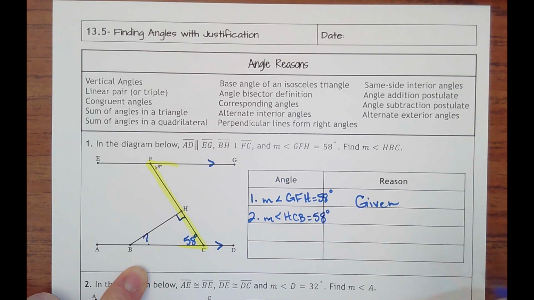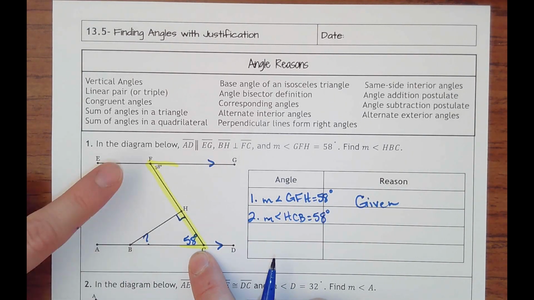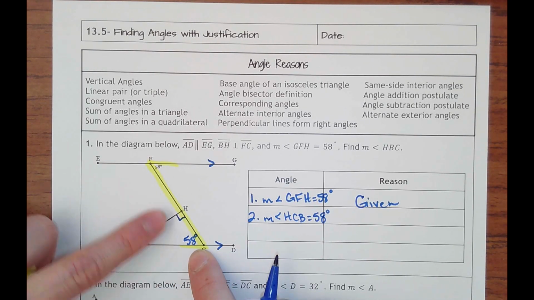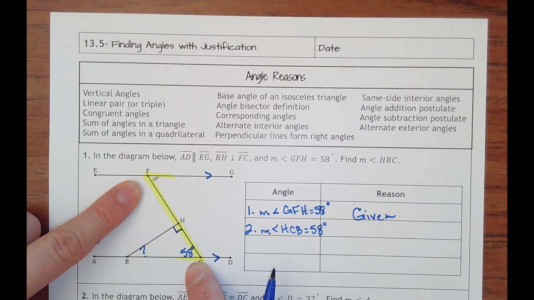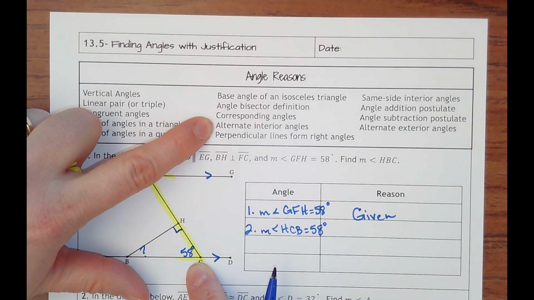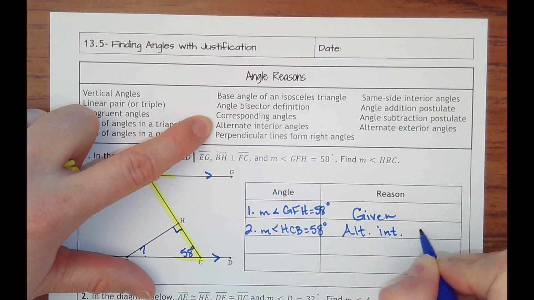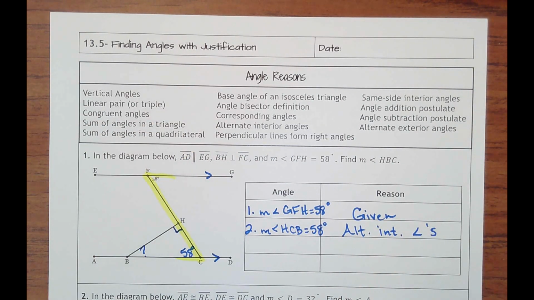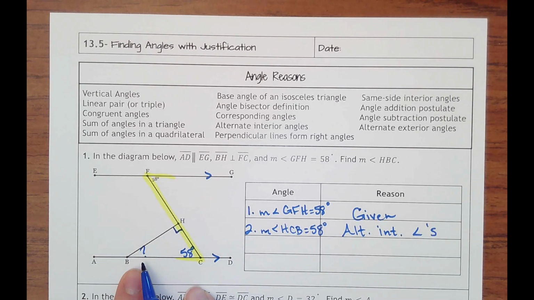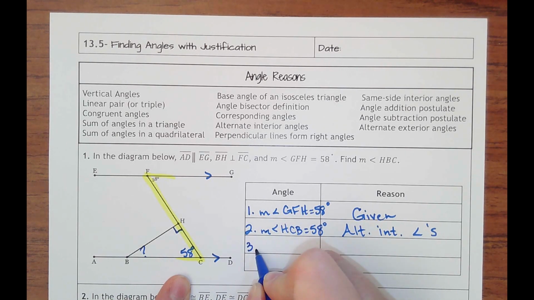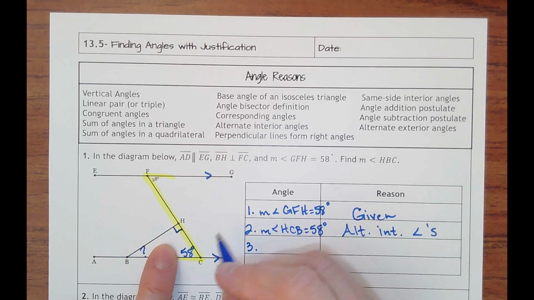And we've got to figure out, how do we know that? Well, if this is our transversal of our parallels, these would be alternate interior angles. And so I see that right there. And you can abbreviate. Alternate interior angles. Okay, and so then I could go ahead and figure out this one.